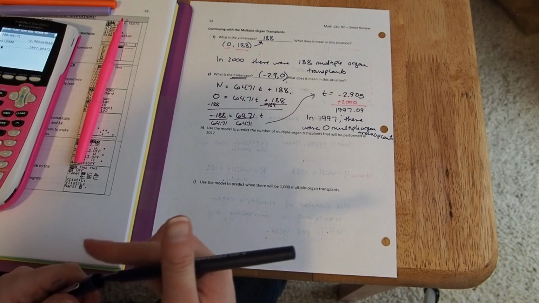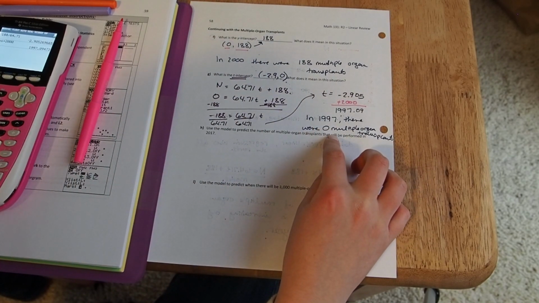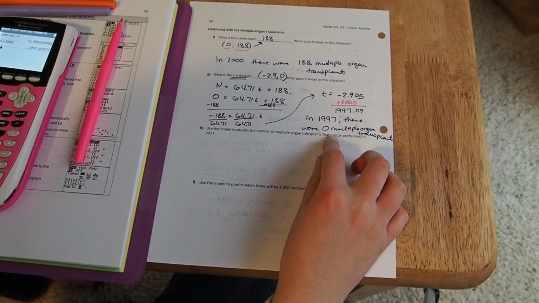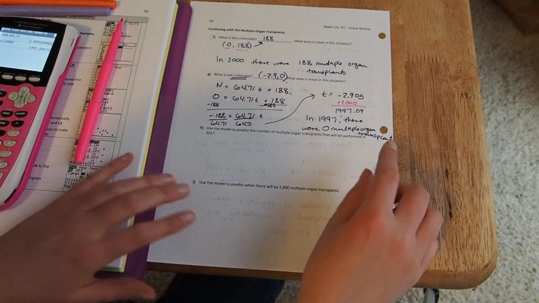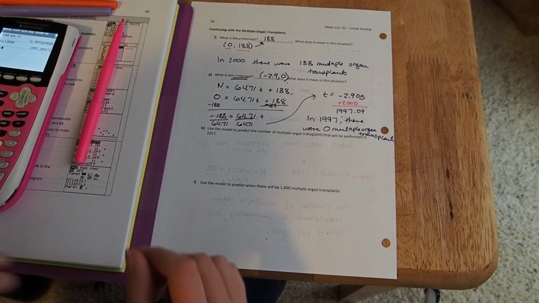Depending on what you know about multiple organ transplant history, I don't know if 1997 was the 0th year or if there were other years prior to that that had them. It is possible this one could be model breakdown if we had some data to support the fact that there were multiple organ transplants before 1997. I'm going to leave it right now, but if you knew something about when the first one was, you might be able to declare if that was model breakdown or if it can stand.